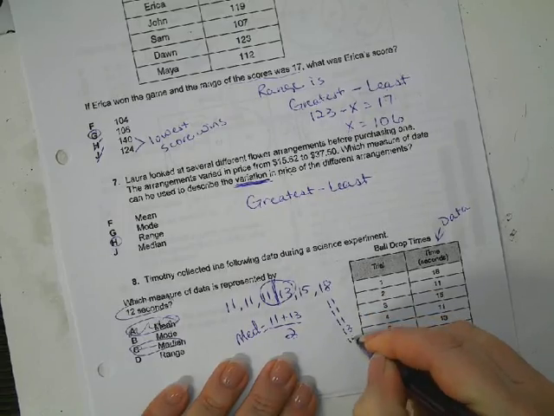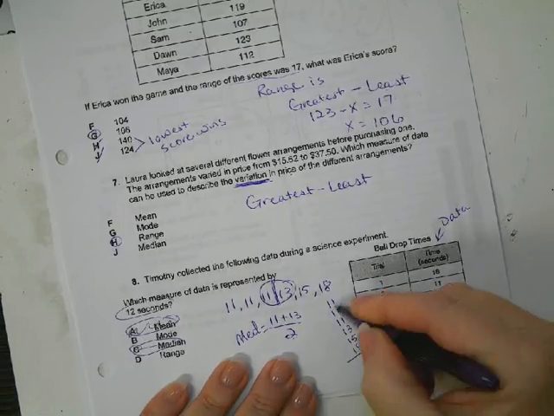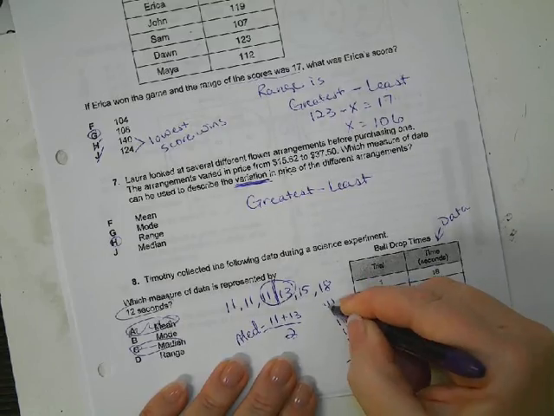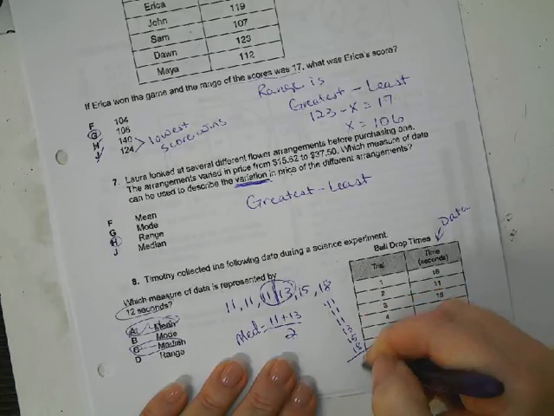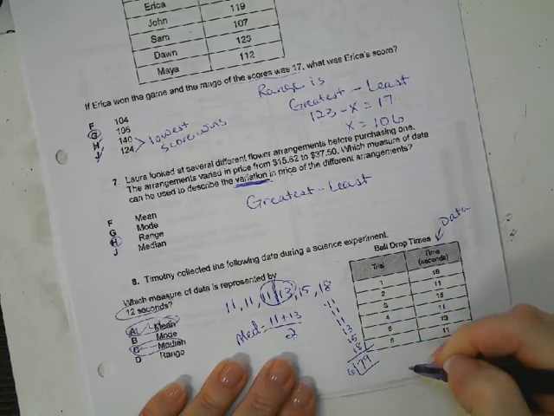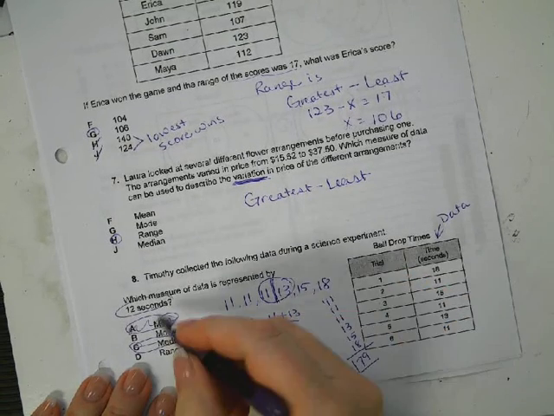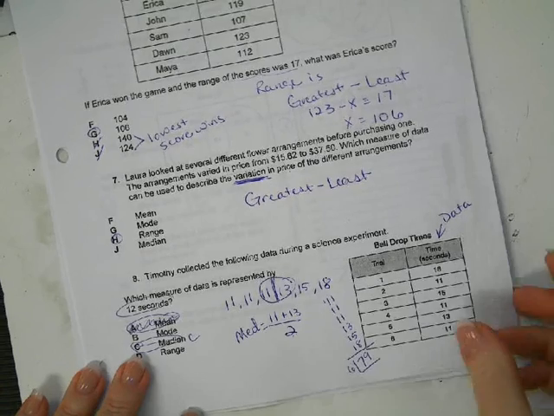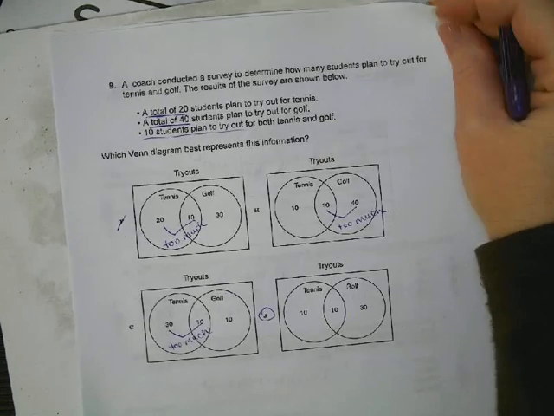Let's try to figure out what the mean's going to be. So I add them all up. 1, 2, 3, 6, 11, 19, carry the 1, 2, 3, 4, 5, 6, 7, 79 divided by 6. I know is not going to be 12, so I'm just going to leave it at that. So it's not the mean, it's going to be C, the median. All right, let's move on to number 9.